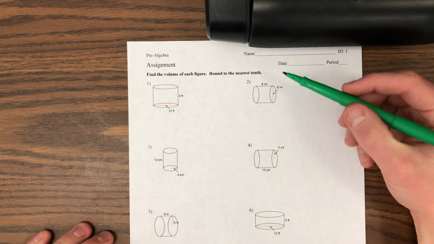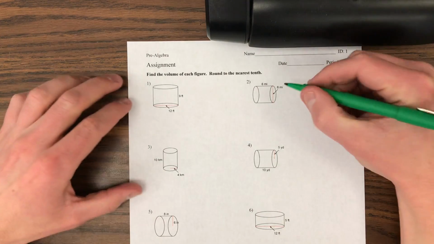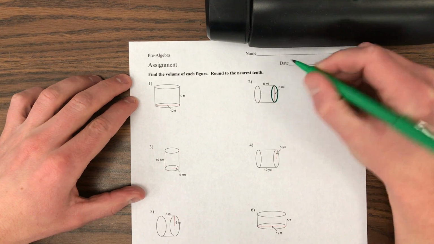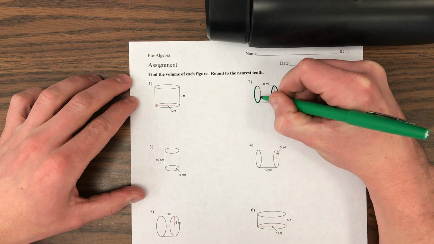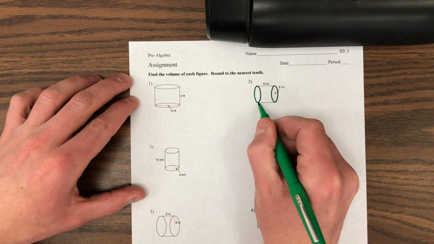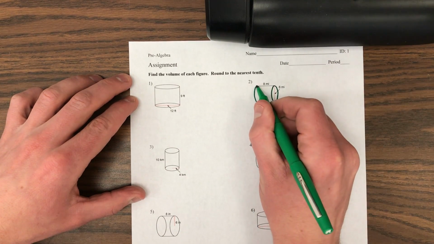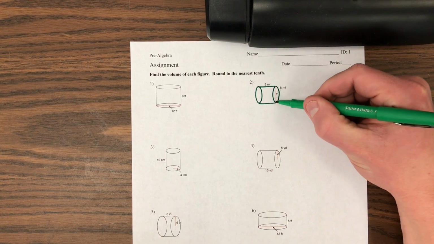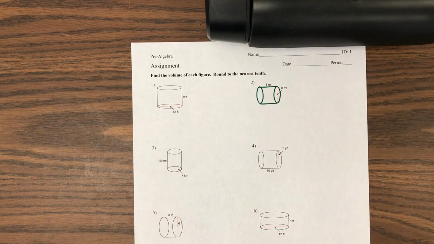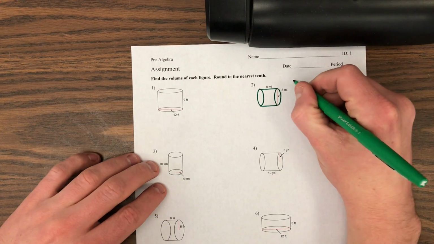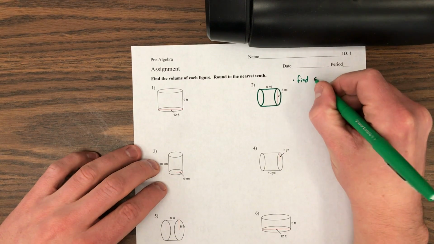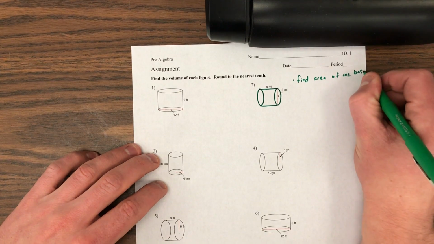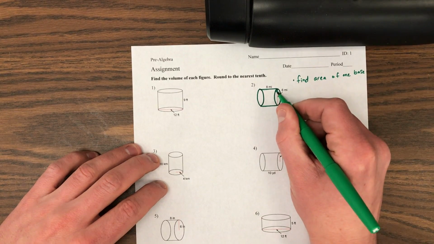For any regular prism, a prism is any object that has the same regular shape on both ends, like these both have circles on the ends, and then it's connected by a body, I guess you can call that right there. And so these are essentially circular prisms, but they have their own special names, cylinders. But for any prism, the idea is find the area of one base, right? The bases in this case being like this circle here, or the other one on the other side.